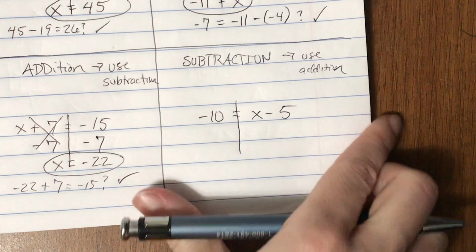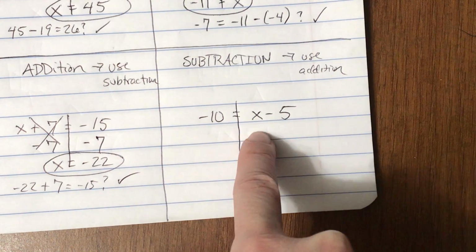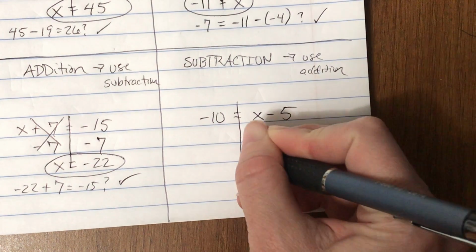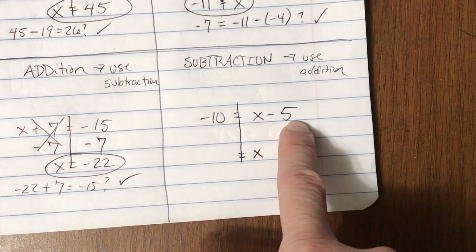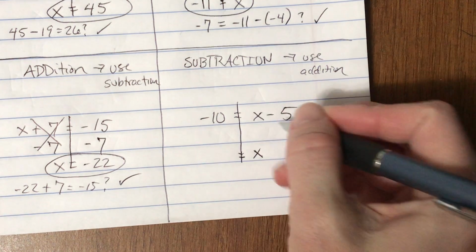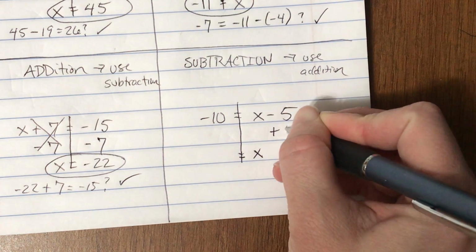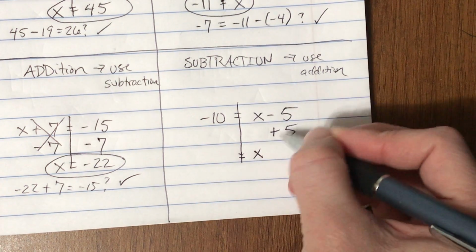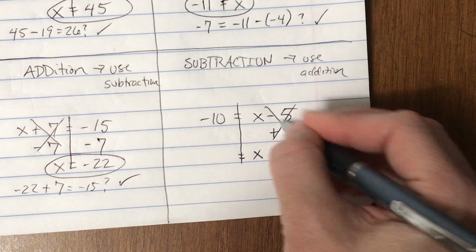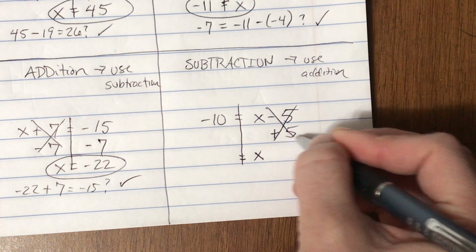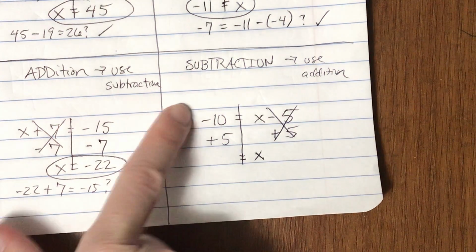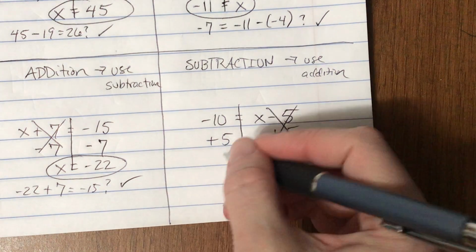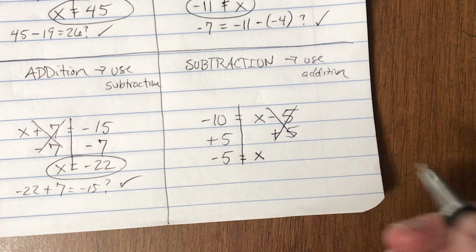And then over here, we had subtraction. We wanted x by itself. Now notice again, it's over here on the right side, and that's okay. We want to get x by itself. We were subtracting 5. So in order to use inverse operations, in order to get x by itself, I need to add 5 because negative 5 plus 5 is going to give me 0. That's what's going to allow me to mark that out. But if I added 5 to this side, I must also add 5 to this side. Type in negative 10 plus 5 into your calculator, and you get negative 5 as the answer.